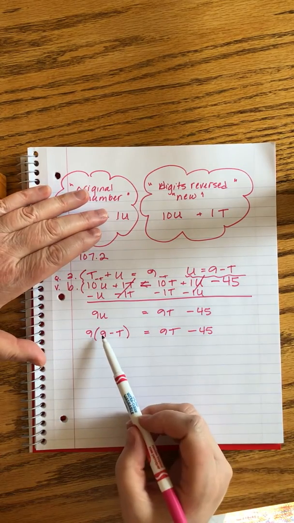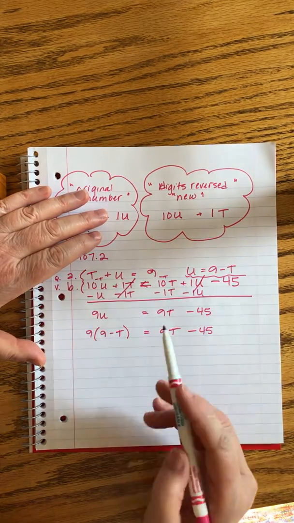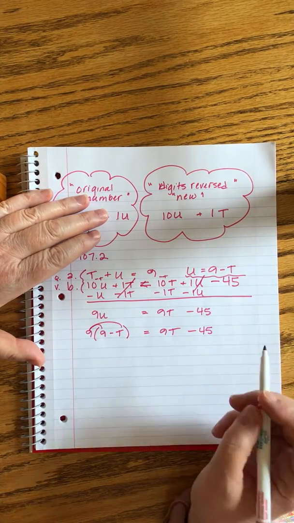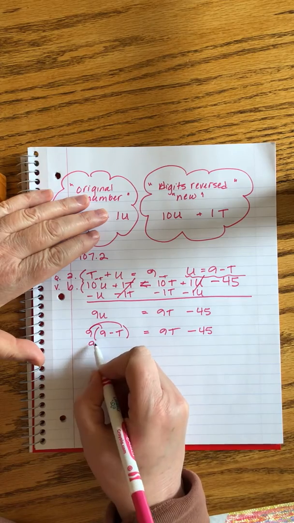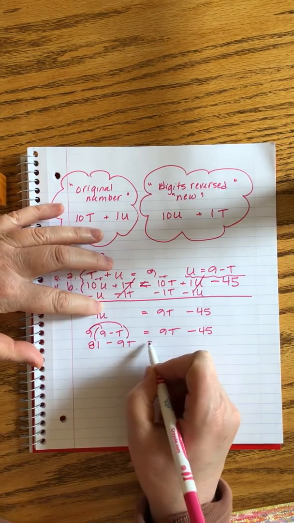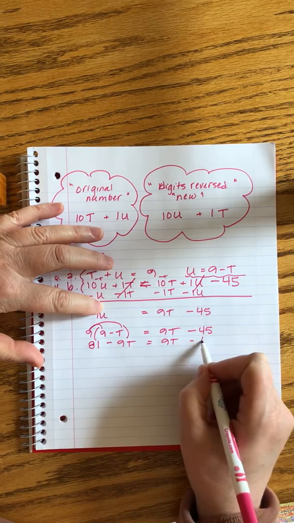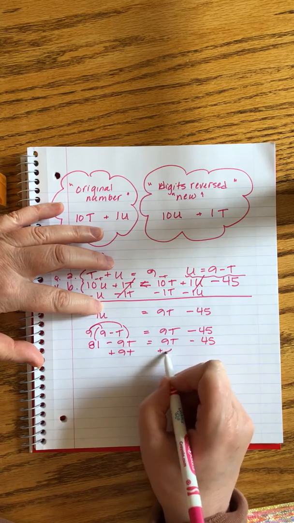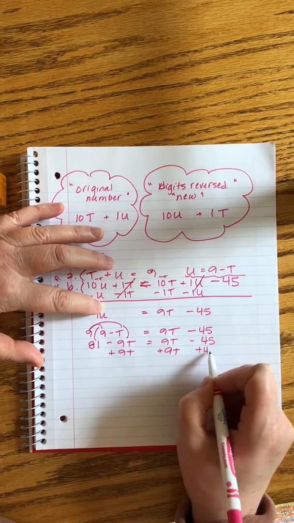Okay, so we substituted that properly. Oh, I have to go in, sorry. 9 times 9 is 81, sorry. Minus 9t equals 9t minus 45. We're going to add 9t to both sides. And then let's add 45 to both sides.